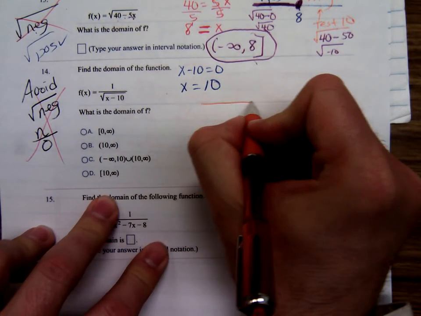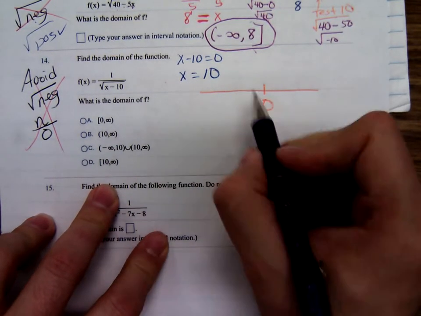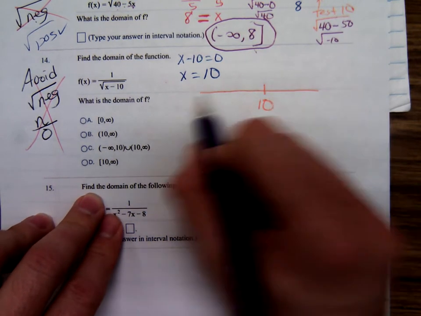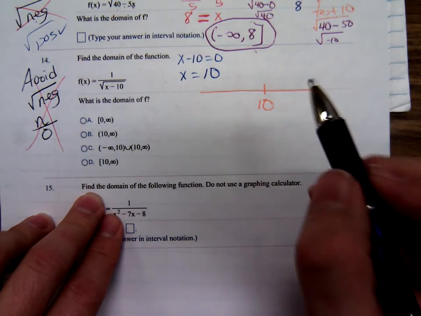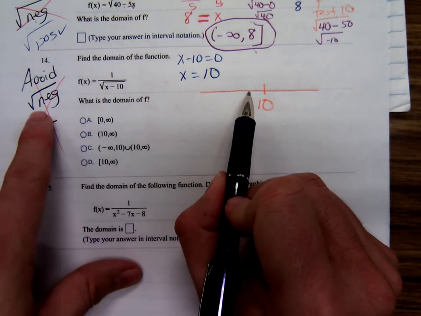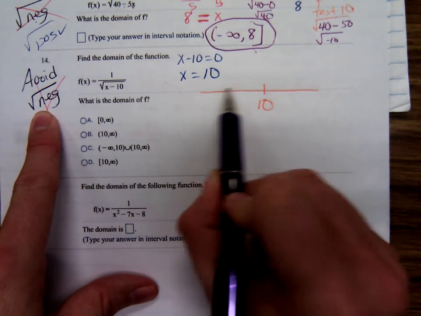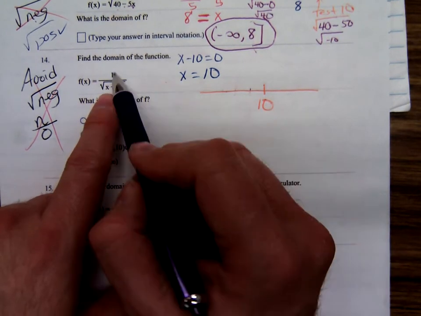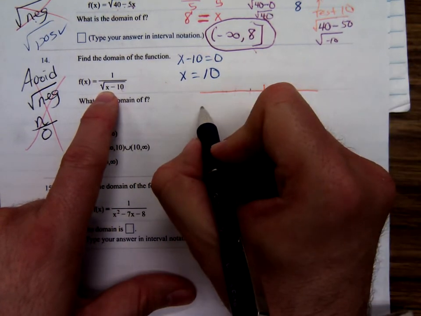Now, either decide between open and closed circle on 10 first, or decide positive and negative first. Which one do y'all want to do? Let's do the positive and negative. At this point you're looking at the square root, trying to figure out where we are getting positive numbers under that square root symbol. If we took numbers like 9, 8, 7, or 0 and plugged it in under the square root, what would we be getting if we plugged a 0? Positive or negative? Negative. That will not be part of our domain.